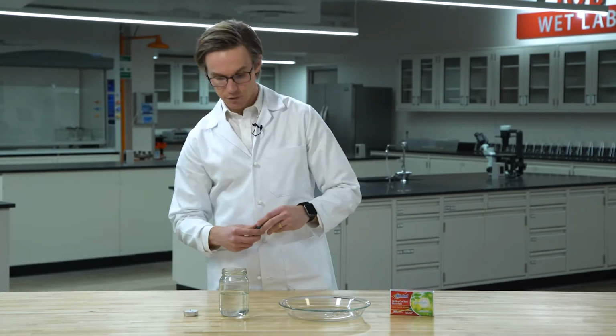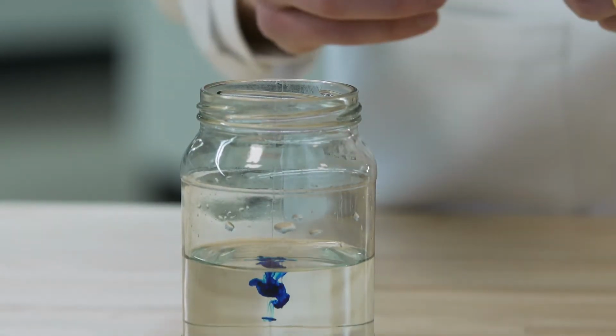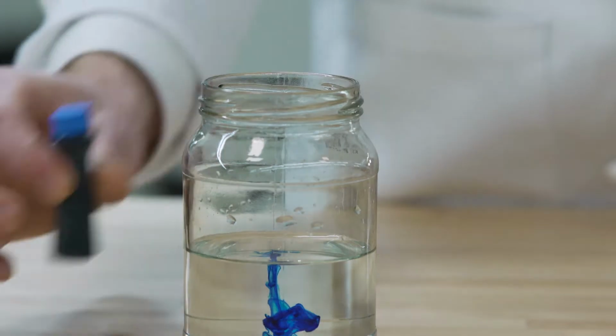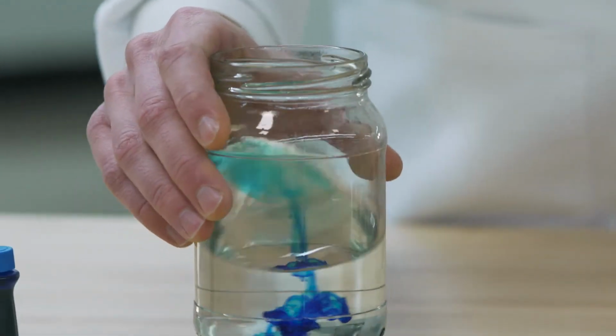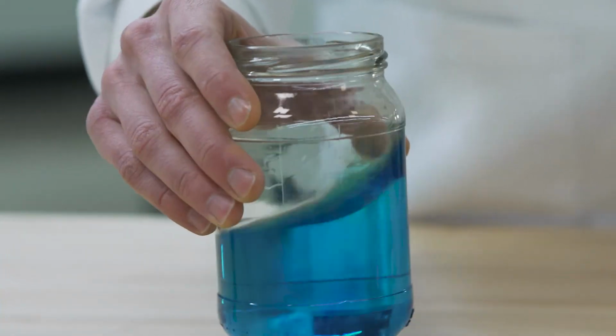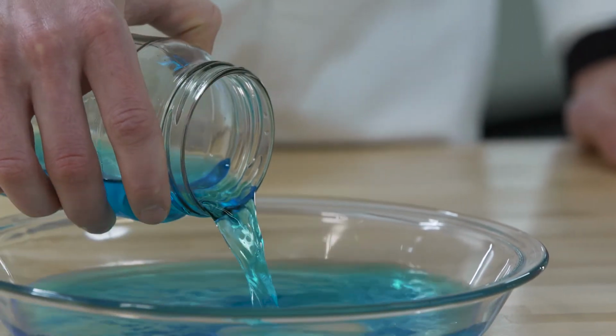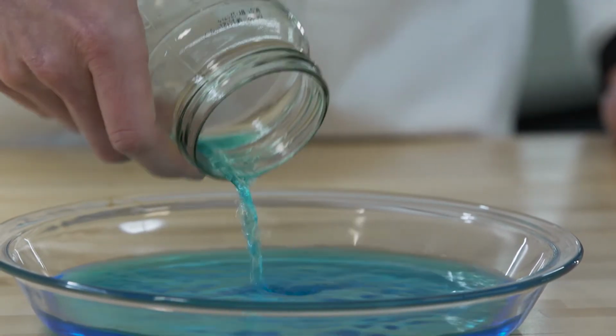So to start off, let's take our food coloring and let's just add a drop. You don't need much. Let's give it a stir. And once it's nice and even, we'll add it to our dish. Now make sure to empty out all the water because we're going to be reusing this glass.